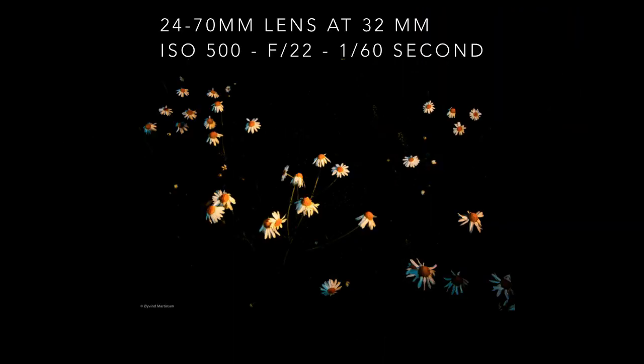I spot metered the light with manual light metering in the camera on the sunlit flower. This was right before sunset, and the sunlight did only shine on the flowers and not on the ground. That created a good contrast, and I increased the contrast further on in the development process.